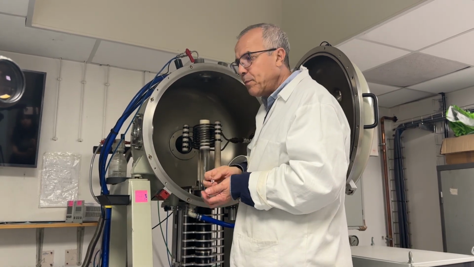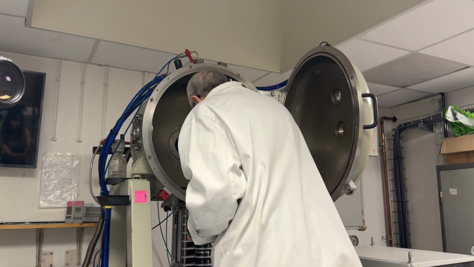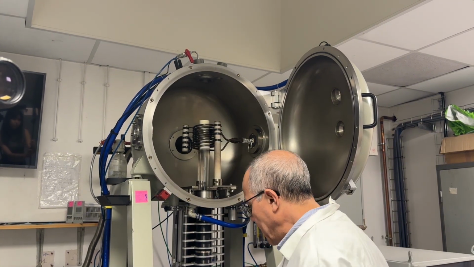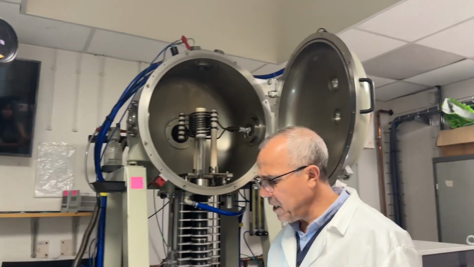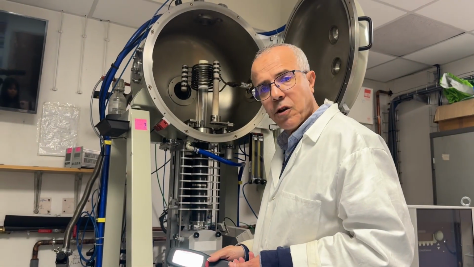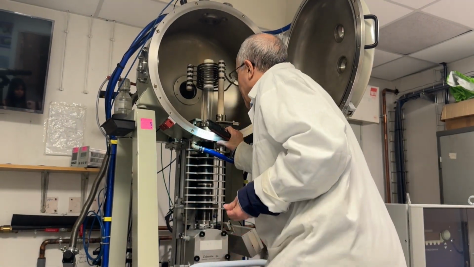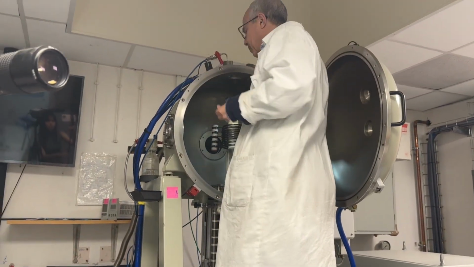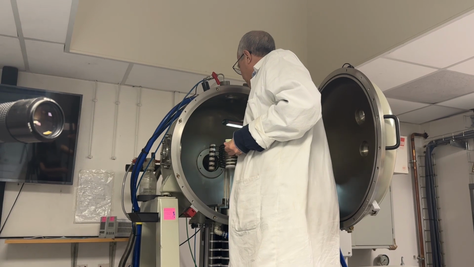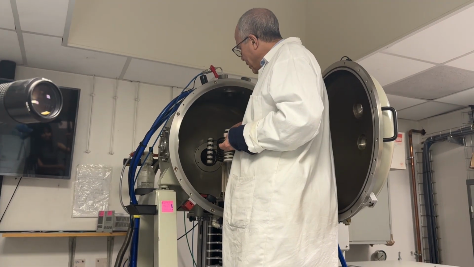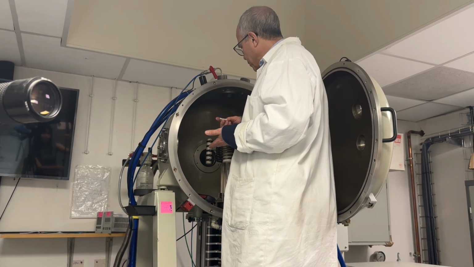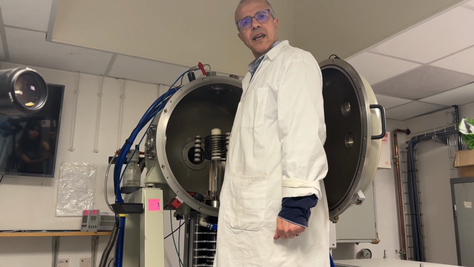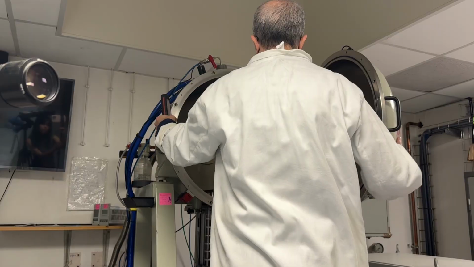So now I put the alumina tube, I take a lamp and I check if my crucible is in the center of the tube. That is the lamp that we are using. I come here and I see my crucible is in the center, everything is okay. Now I will close the top of the tube. Now my experiment is ready. I can start to heat. We can start the growth.